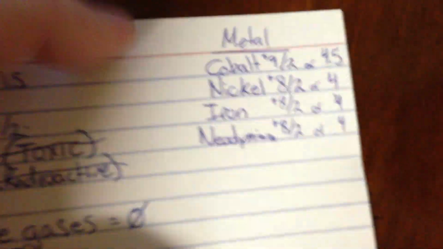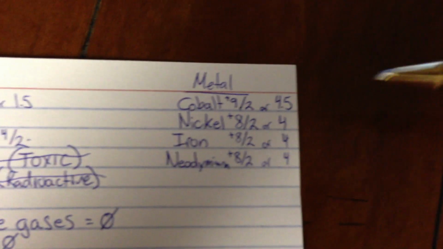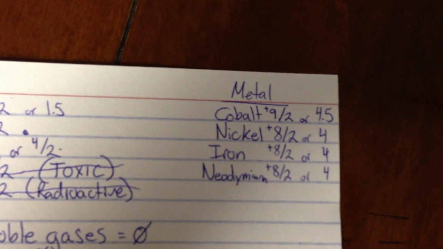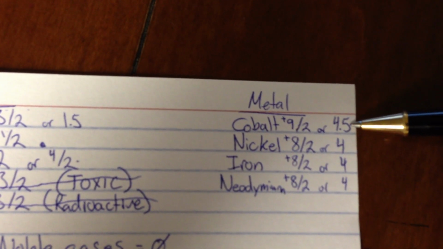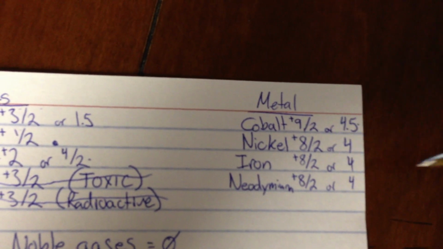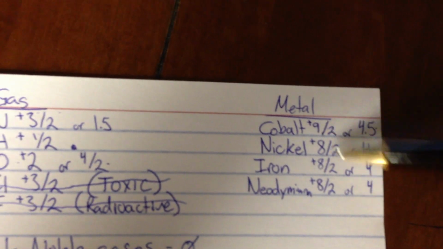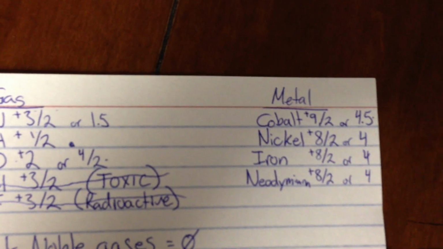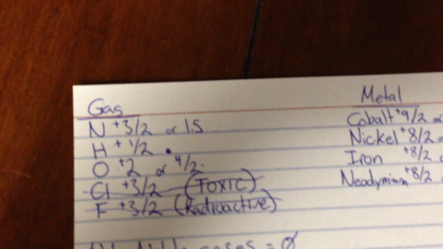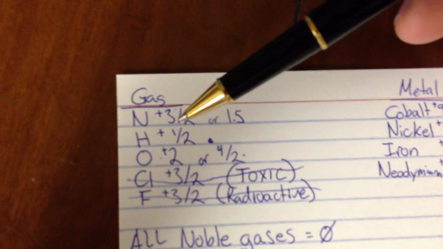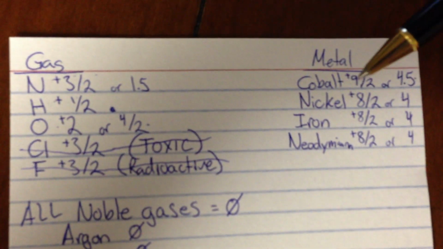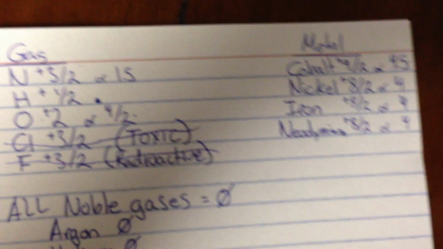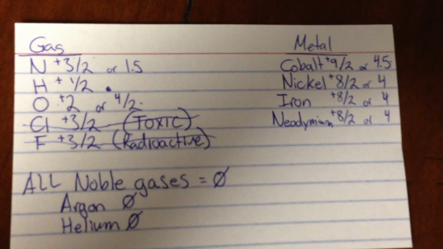If you look over here at the metals, I didn't really ever know which ferromagnetic metal to go with, but after doing the electron spin, it's pretty obvious that we need to focus on cobalt. It's got a higher number of electrons spinning in the same direction, so there's 9, and nickel, iron, and neodymium have 8. So I think that we need to focus on some combination of nitrogen, hydrogen, and oxygen, and cobalt. That's my new take on the subject.